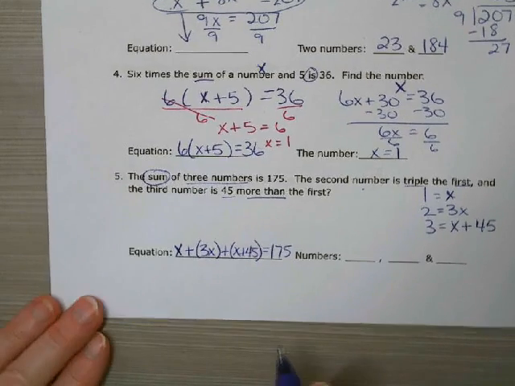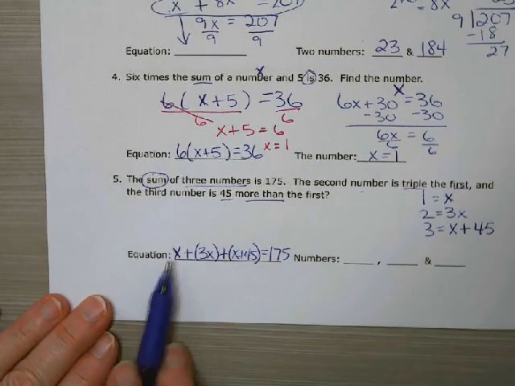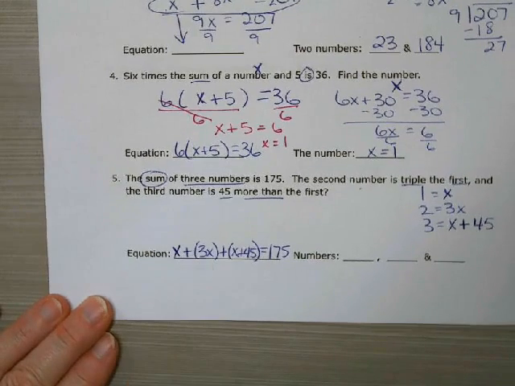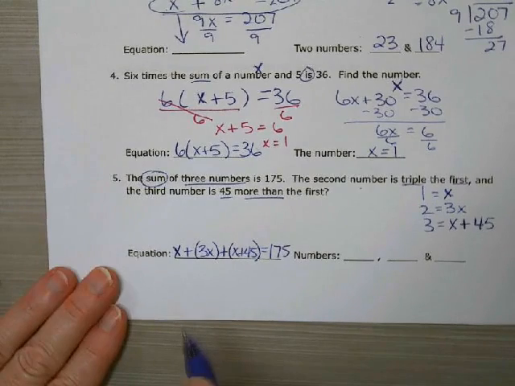They don't need to be in parentheses. I'm putting them in parentheses to show here's my first number, here's my second number, here's my third number. Okay, so that's why I'm putting them in there. So we're ready to solve that.